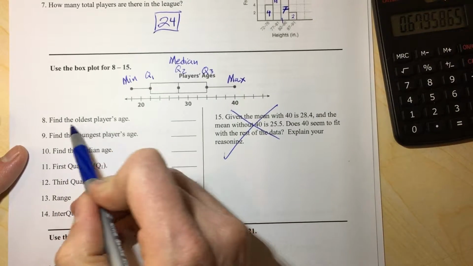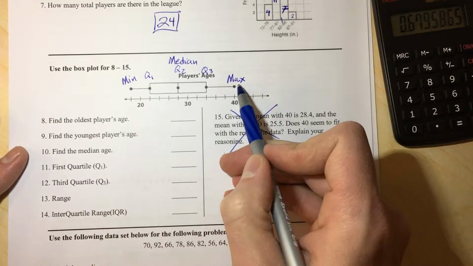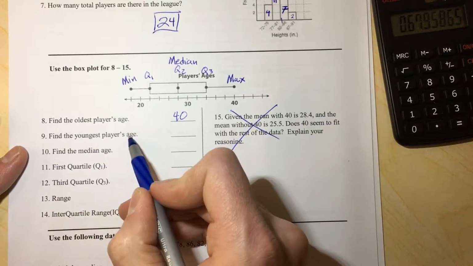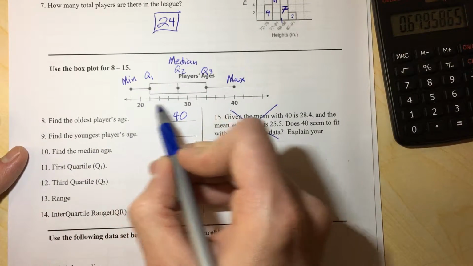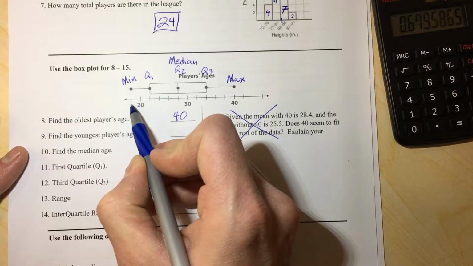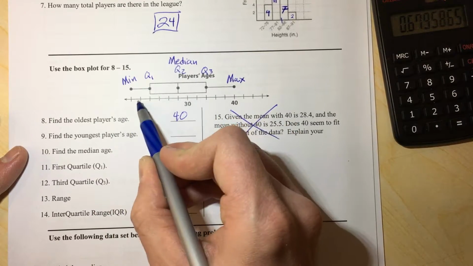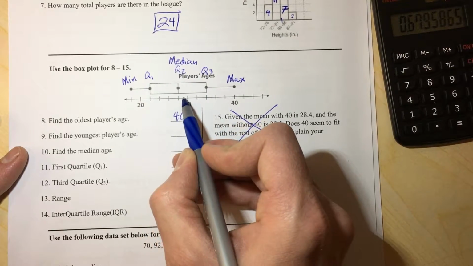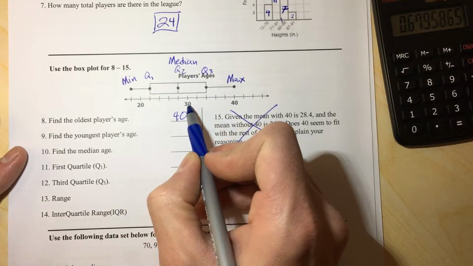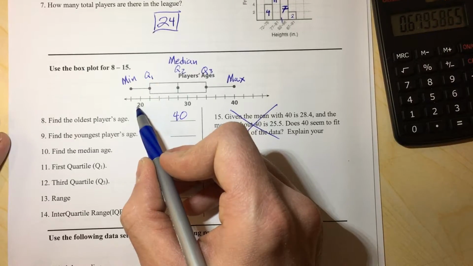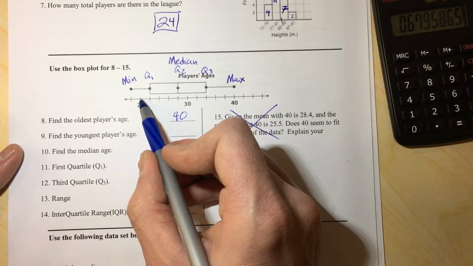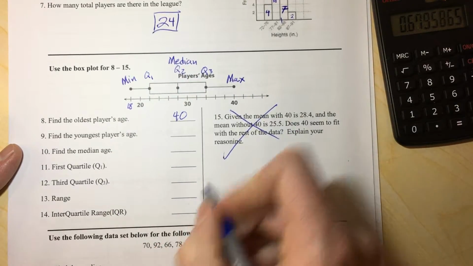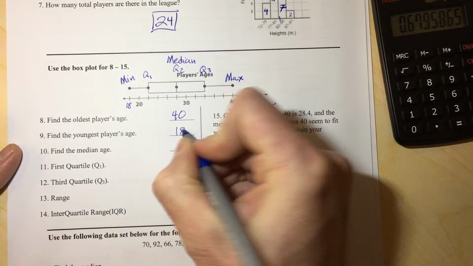Okay, so when it says the oldest player's age, well, we go to our maximum, and the maximum is 40. The youngest player's age is, well, we don't have a number here, right? So we've got to figure out, okay, how much is each space worth? Well, there's 1, 2, 3, 4, 5 spaces between 20 and 10. So 10 divided by 5 is 2. So each space is worth 2. So this is 18. So the youngest player's age is 18.